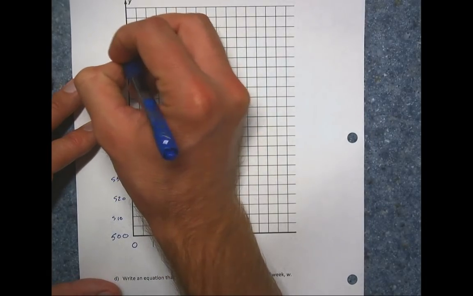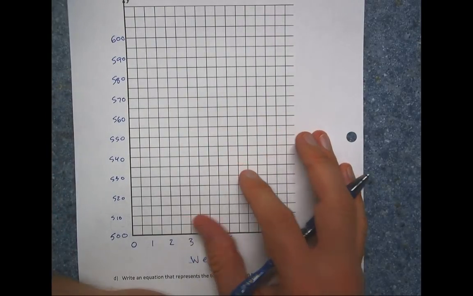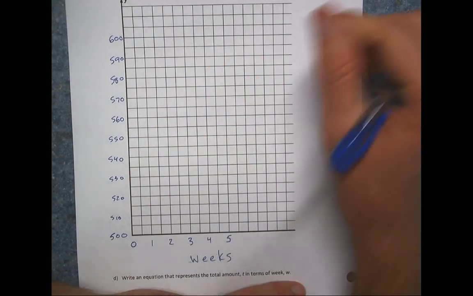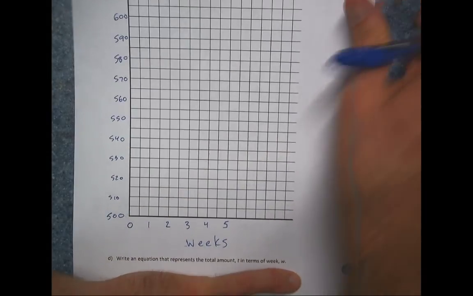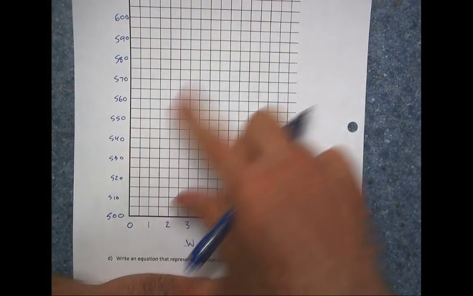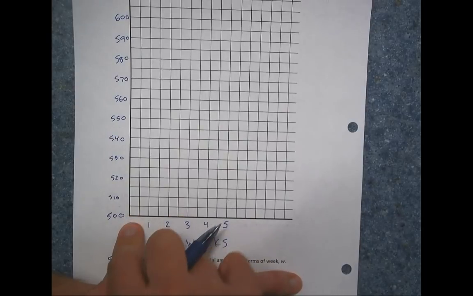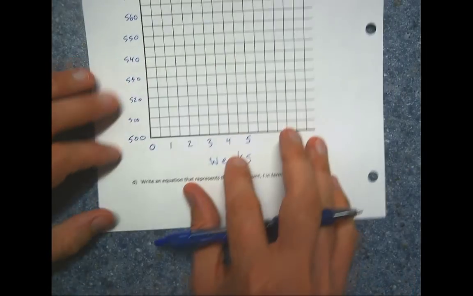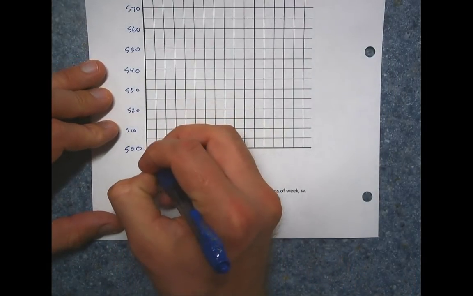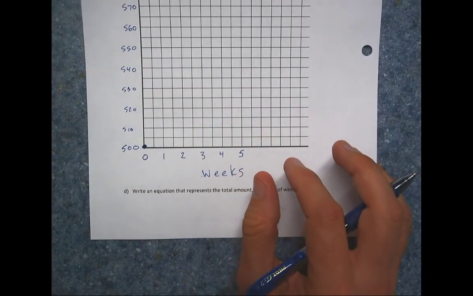90, 600. Okay, so I'd like to see my data spread out throughout this graph instead of bunched up here or just all up here. So I'm starting at 500, going to 600 throughout this whole graph. So at 0, if we go back to our points, at 0, it's 500. So if I go to my graph, I need a point at 0, 500, which is going to be right on the corner on this one.